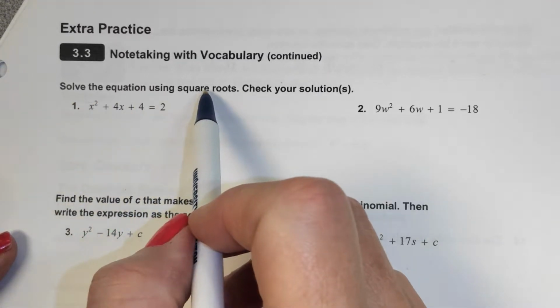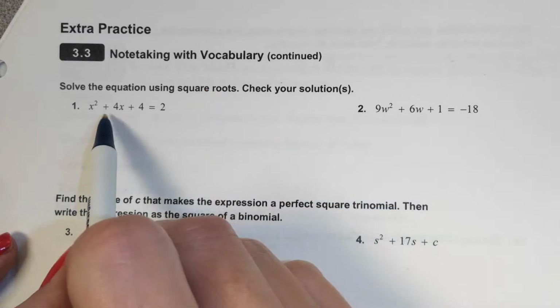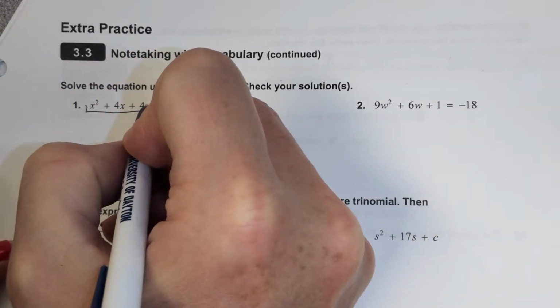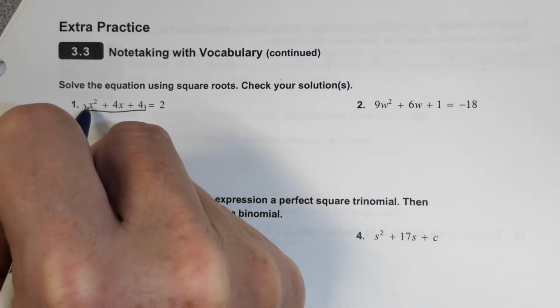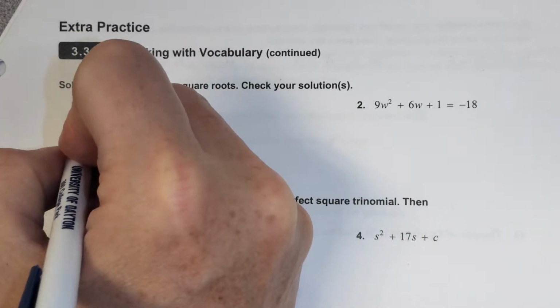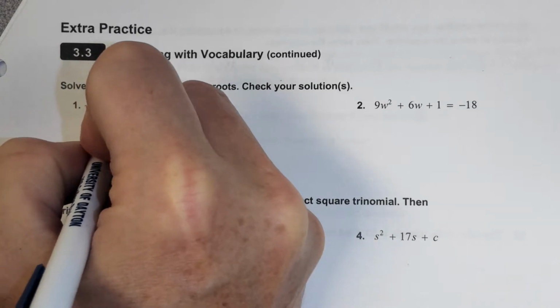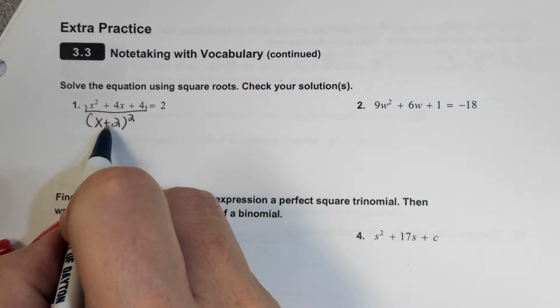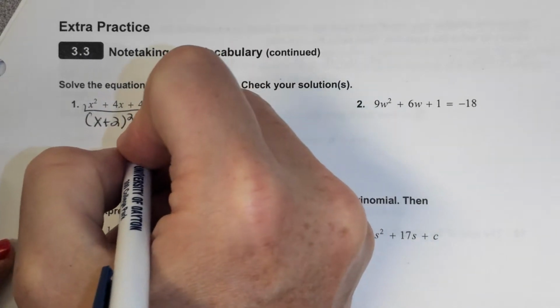Solve the equations by using square roots. All right, here's how we're going to do this. This right here should be a perfect square. What is another name for this? How would this factor? X plus 2 squared is right. All I have to do is square root this side, square root.